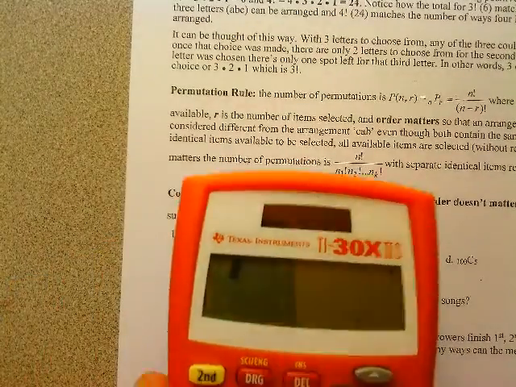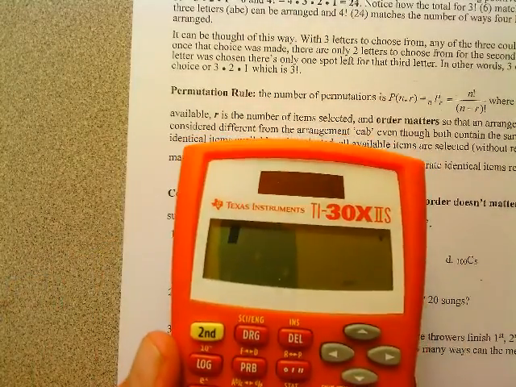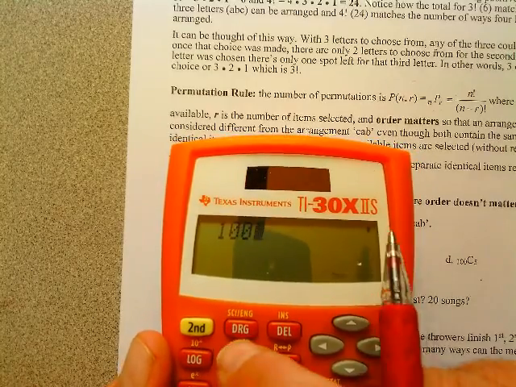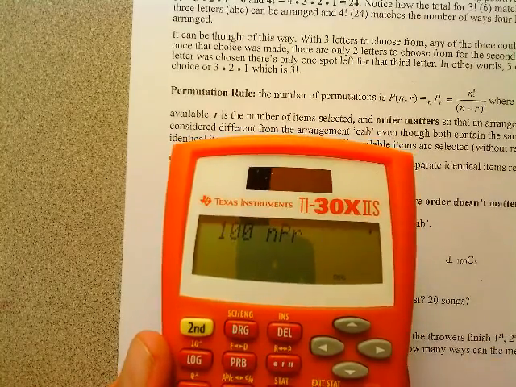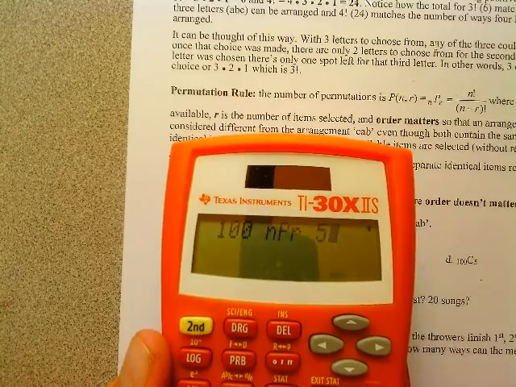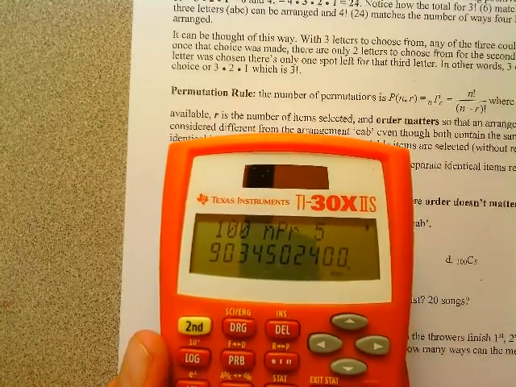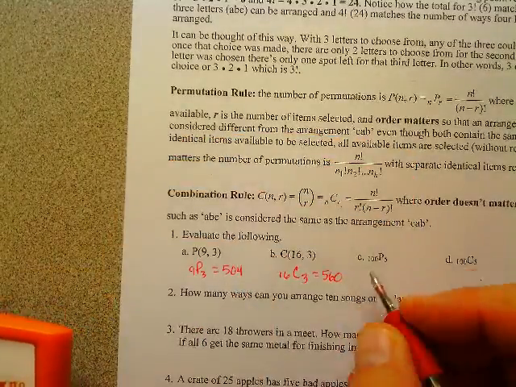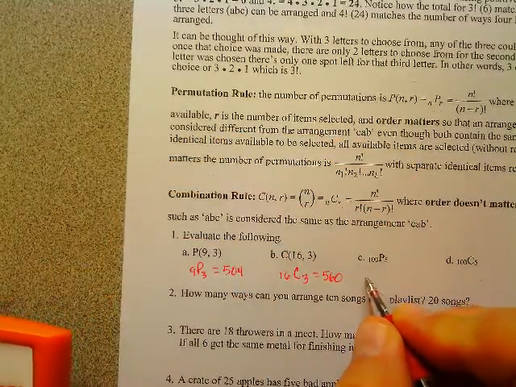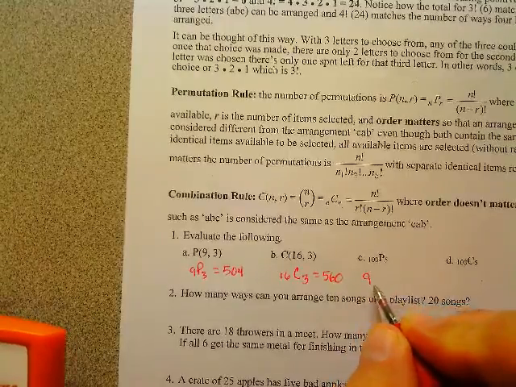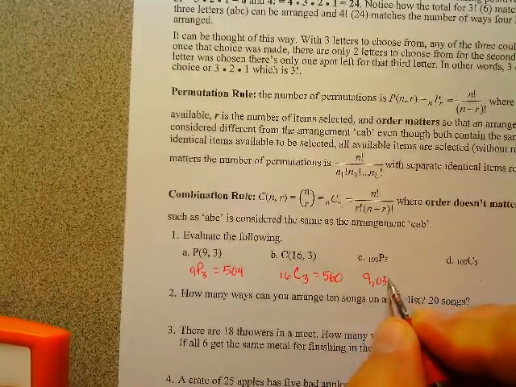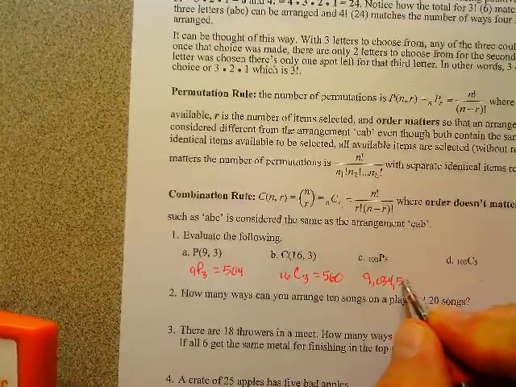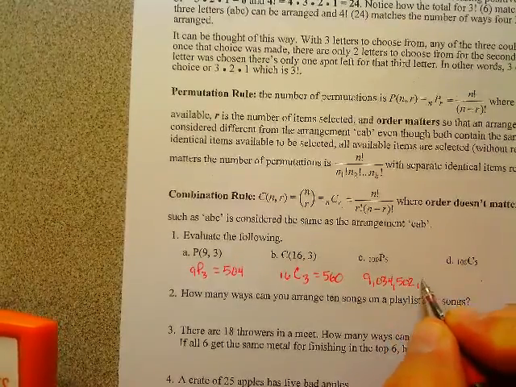Okay, 100P5. So 100, and then that equals, and the 5, and we have this huge number. So you can see that P grows pretty far. Basically here we got 9, and then 034, and then 502, and then 400.